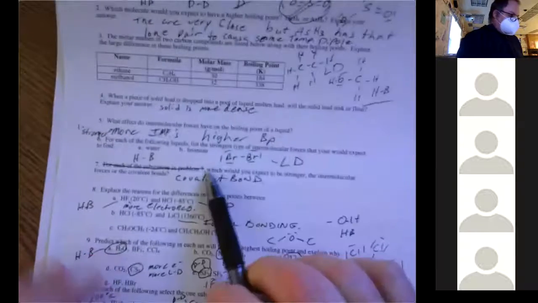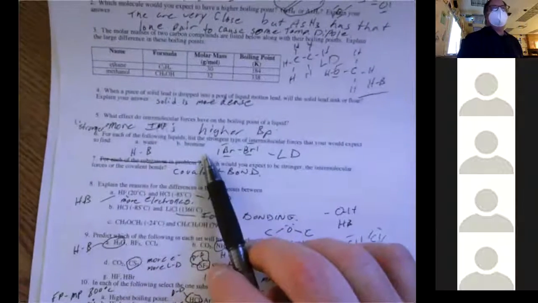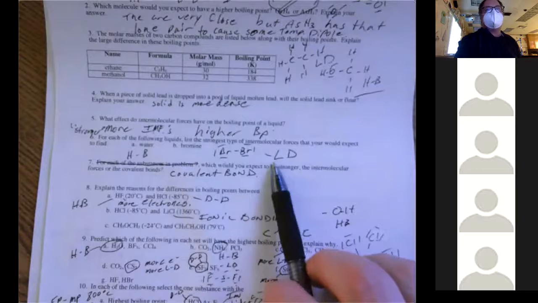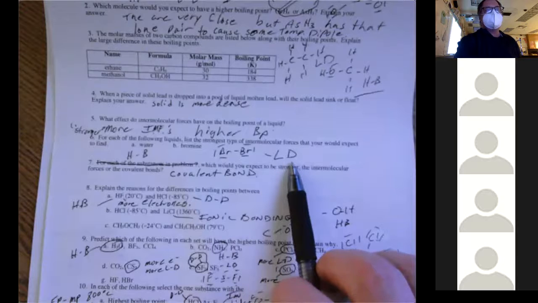Well, let's jump down. Water versus bromine. Well, that is pretty easy. Even though bromine is going to have a huge amount of electrons, all it has is LD, London dispersion forces.